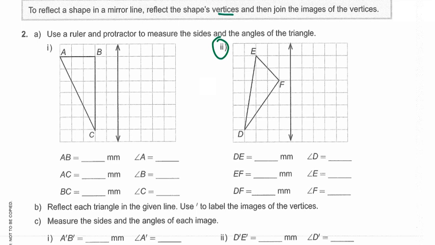So E is 3 jumps away, so I'm going to move 3 jumps over and say, okay, here's E prime. F is only 1 jump away, so I'm just going to move it here and say this is F prime. And D is 4 jumps away, so I'm going to move across this line this way, 4 jumps, 1, 2, 3, 4. And here is D prime. So I would draw in this. Again, you should use a ruler, and if I could use a ruler digitally, I would, but I can't.